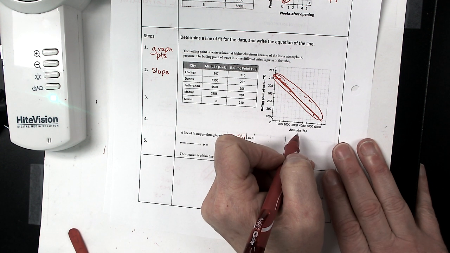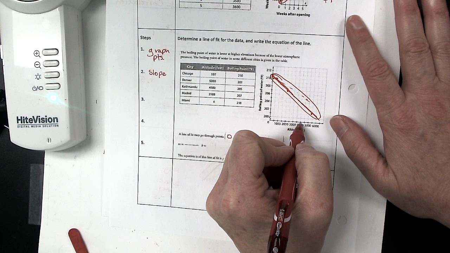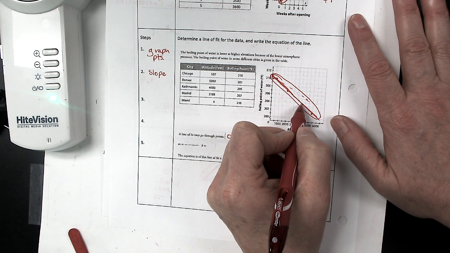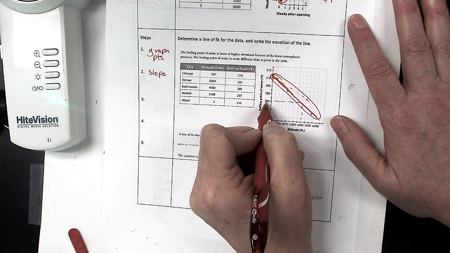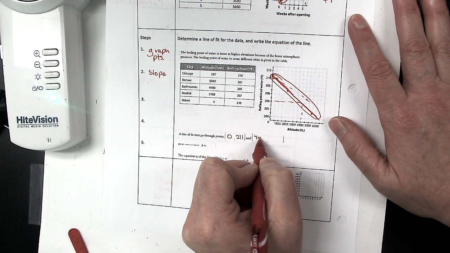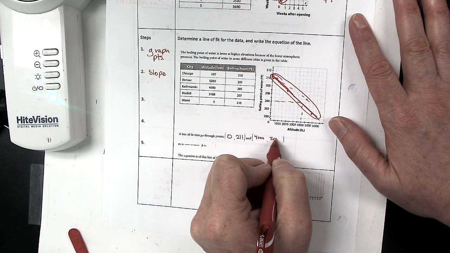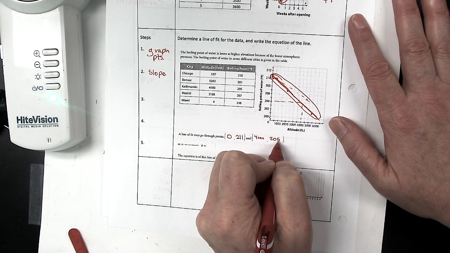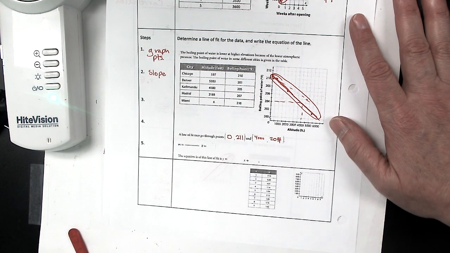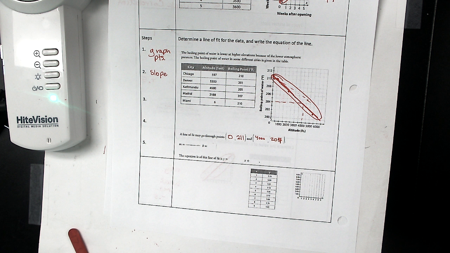Are you guys with me on that? I used 4,000, comma, 204, got it? One last time: 4,000, comma, 204. Next, we need to find the slope.